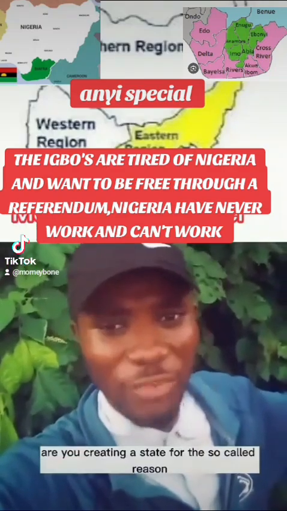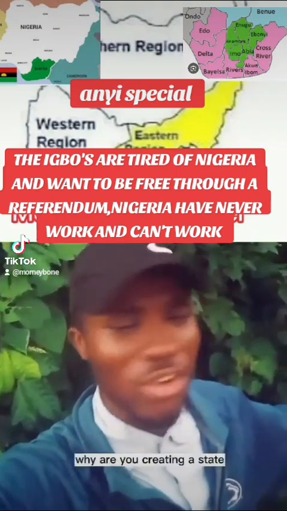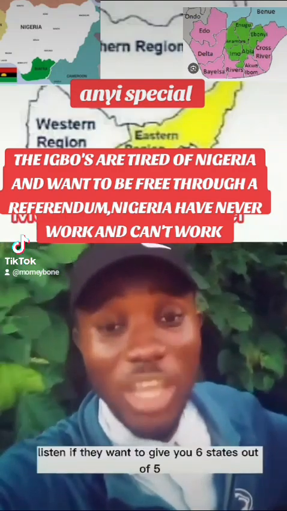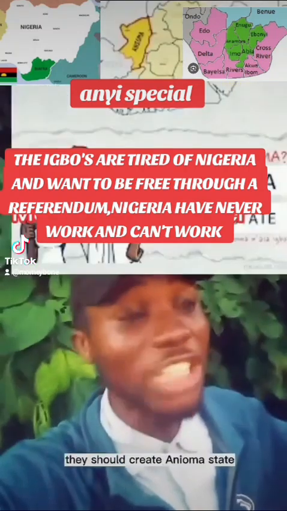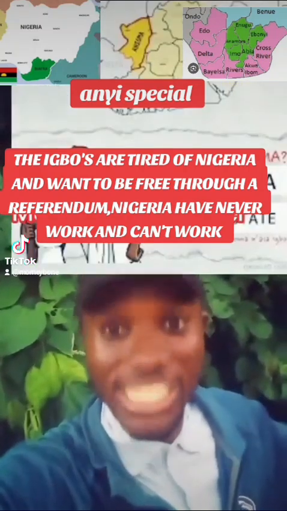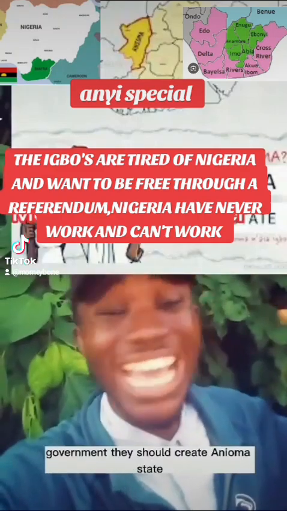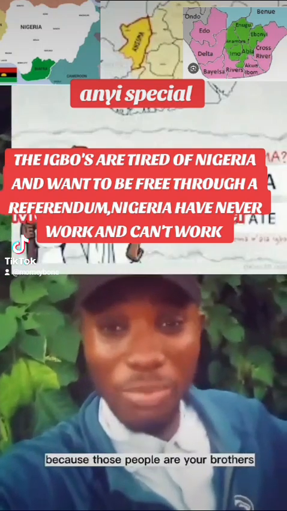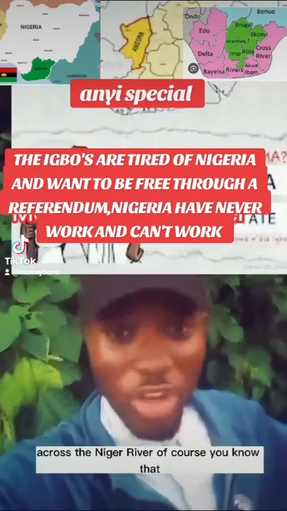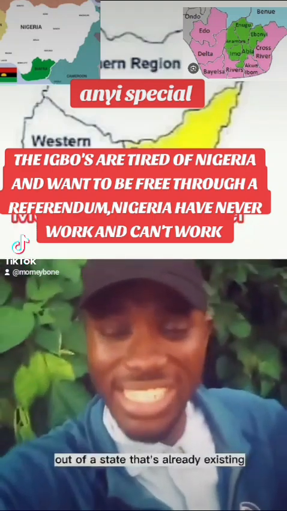Are you creating a state for the so-called reason for creating a state or what? Why are you creating a state? Listen, if they want to give you 6 states out of 5, this is what they should do. They should create an Nyoma state. Yes, if they actually want to go back to regional government, they should create a Nyoma state and push them to where they belong. Because those people are your brothers across the Niger River. Of course, you know that. So why create a state out of a state that already exists?